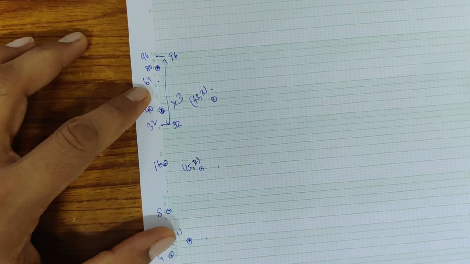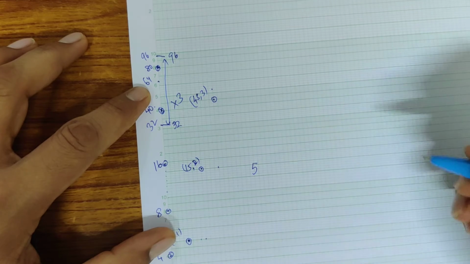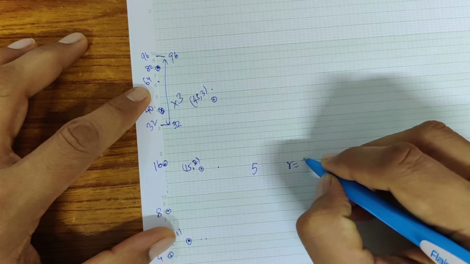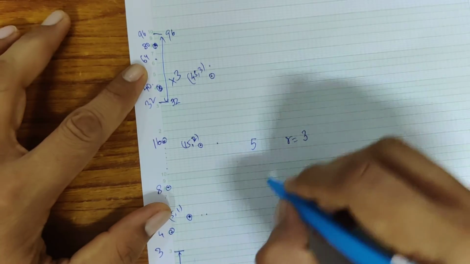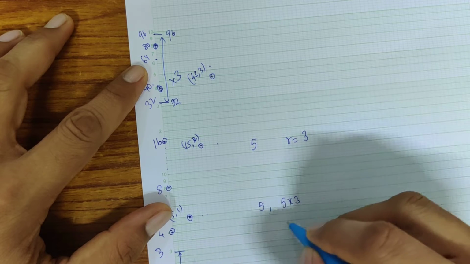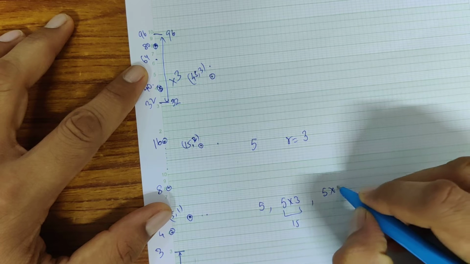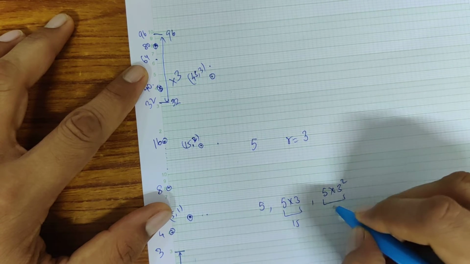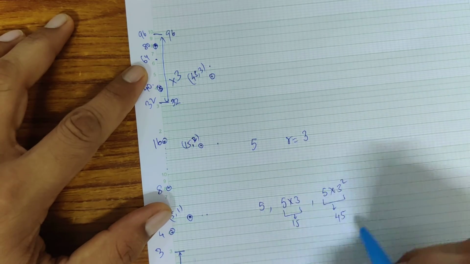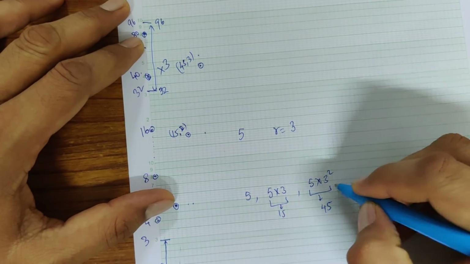So this is basically a GP in which the first term is 5, and the ratio, or R as we call it, is basically 3. So the first term was 5, the second term is 5 times 3, which is 15, the third term is 5 times 3 squared, which is 45. Basically each term is the previous one times 3, that's also another way to look at it. So that's 45 and so on.